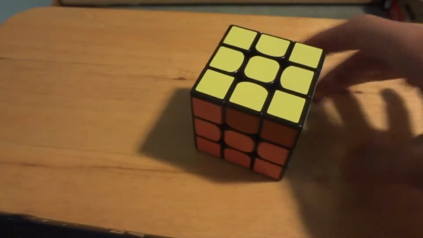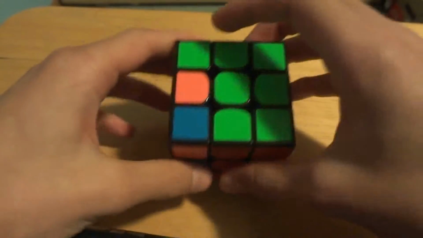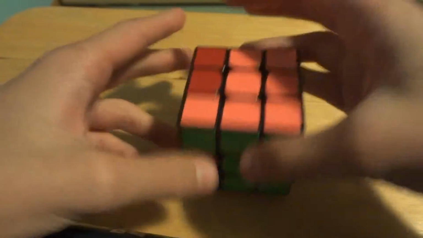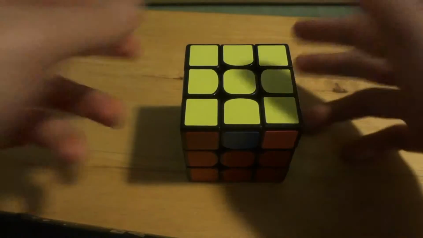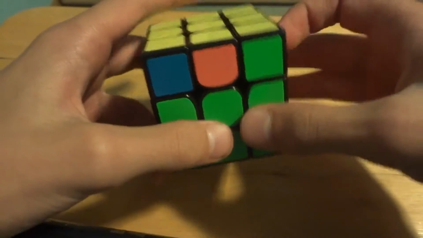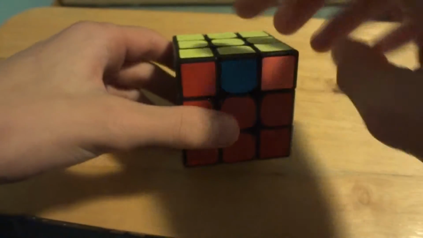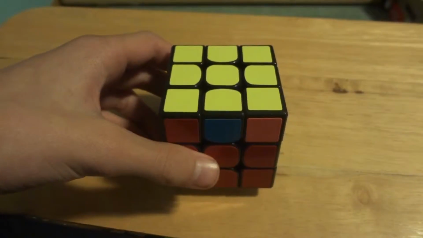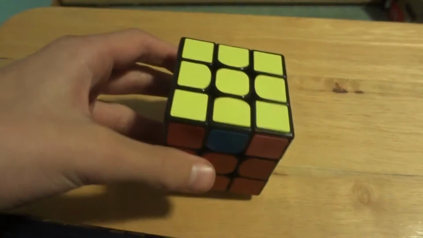To solve the corners, first you need to see if you have any matching pairs of corners. They would be the same color, like green and green. It appears I do not have any matching corners, so I will have to repeat the algorithm I'm about to show you twice. The algorithm switches the front two corners without disturbing the bottom two layers or the other two corners.